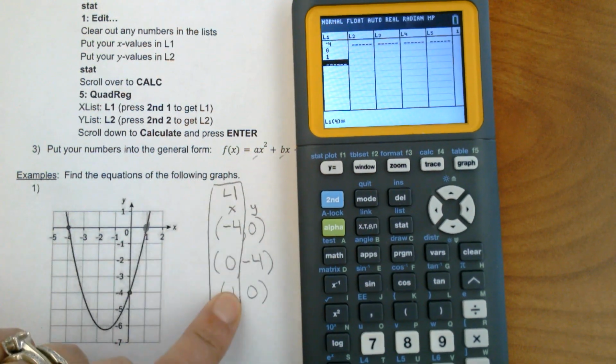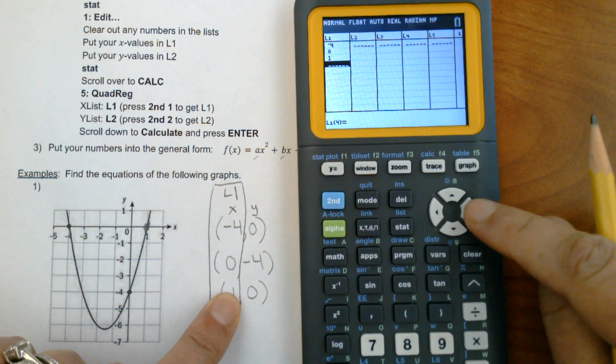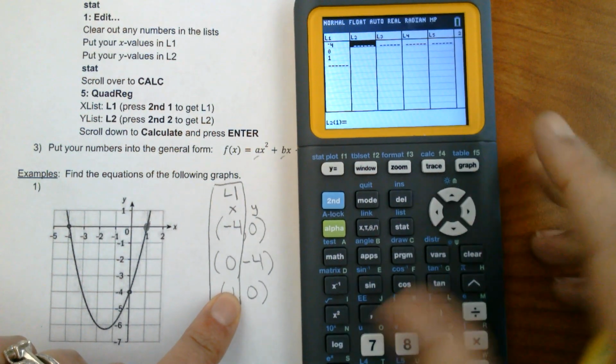Now that I entered my x values in L1, I need to go over to L2. You can just push the right arrow button. That's how you maneuver back and forth.